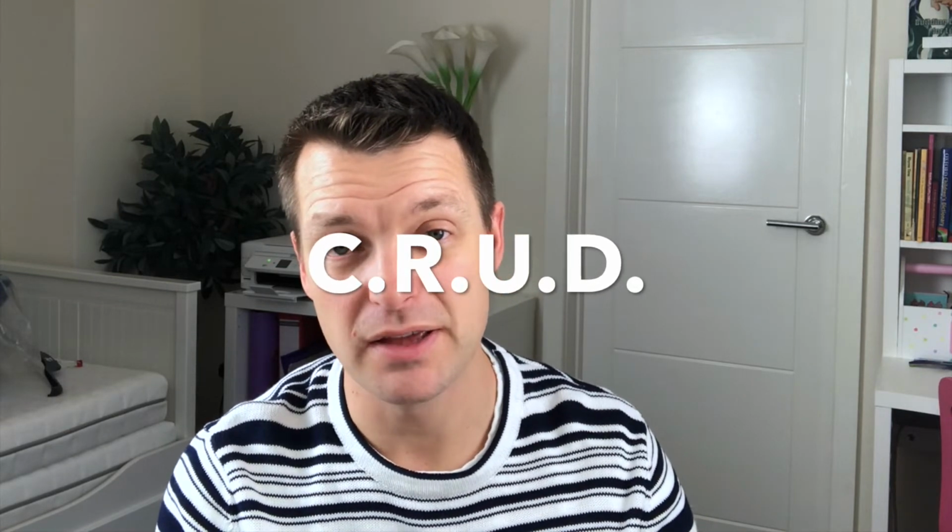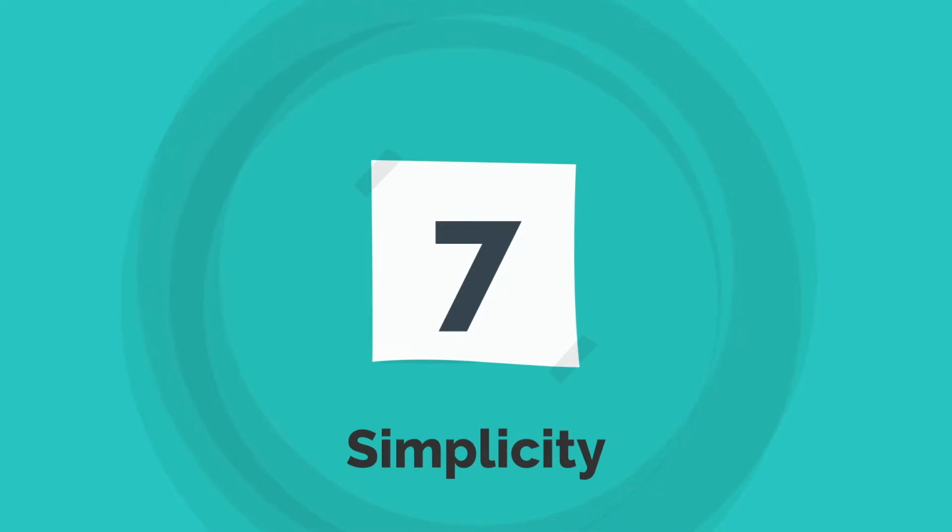CRUD. But there are many other ways that you can interact operationally. Thinking about the different operations that people can perform within the functional area that our user story is defining will open ways for us to break our stories down into smaller valuable chunks. Tip 7, and the first S in my Possibles acronym, is simplicity.